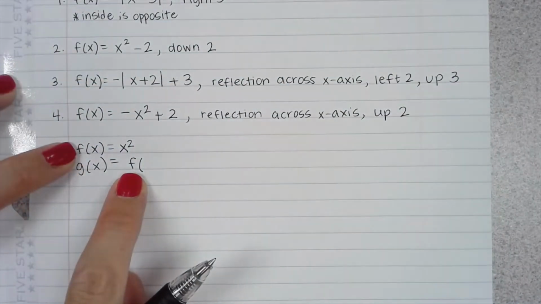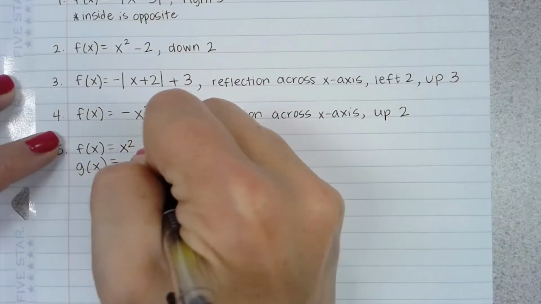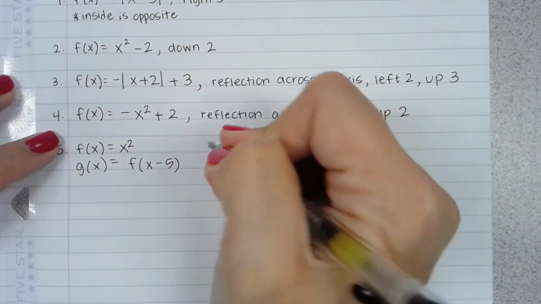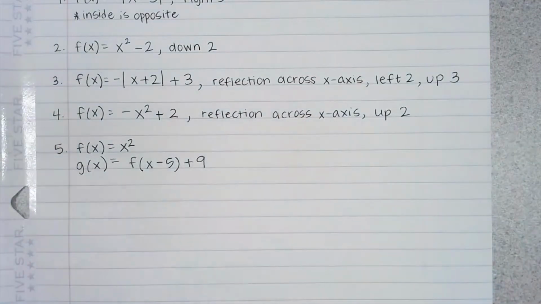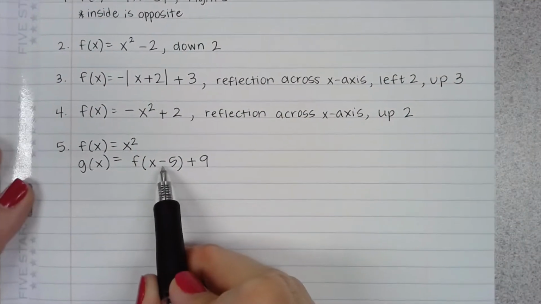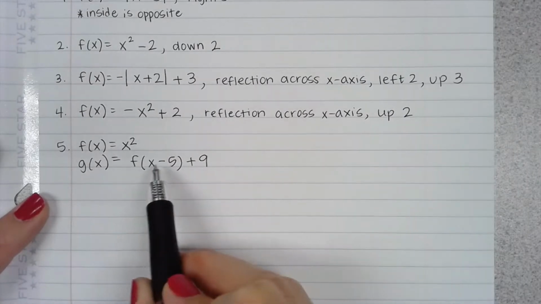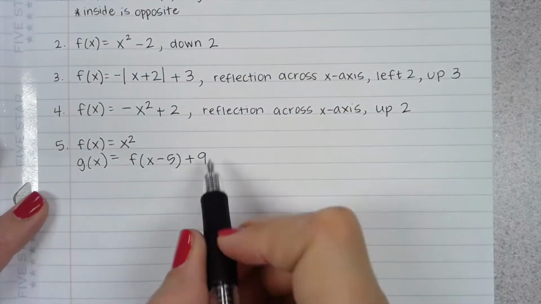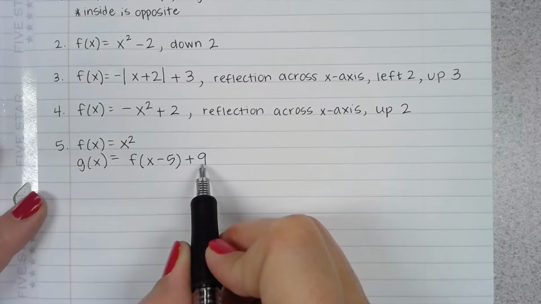F just means the old function that they told us already. And then there's an x minus 5 on the inside of the parentheses, and then there's a plus 9 on the outside. So there's a couple different things happening on this graph as well. The minus 5 on the inside is going to do something, and remember, inside's opposite, so it's going to be the opposite of whatever it does. And then the plus 9 on the outside.